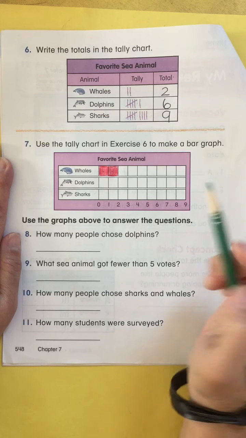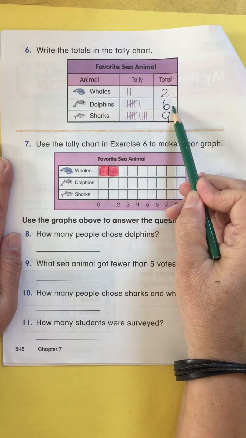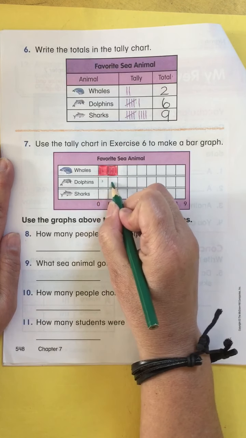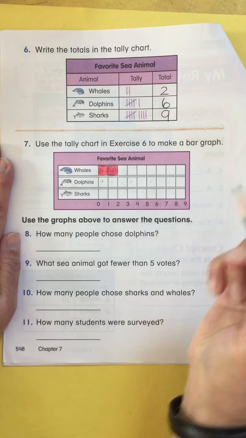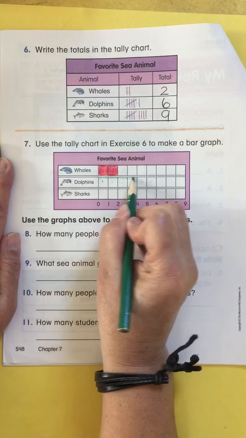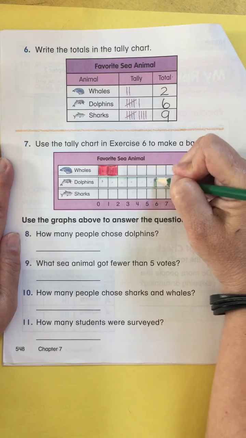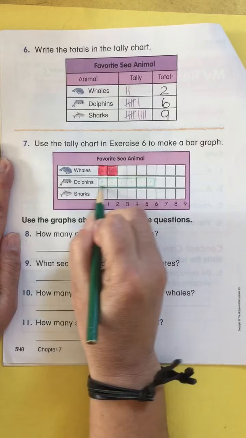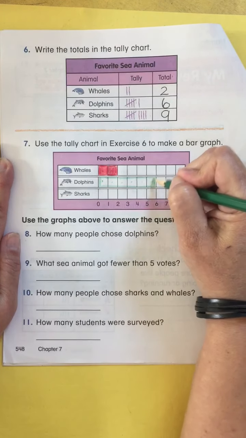Next animal, dolphins. The total for dolphins was 6. Let's count first. 1, 2, 3, 4, 5, 6. Let's color the outline. And now I color inside.